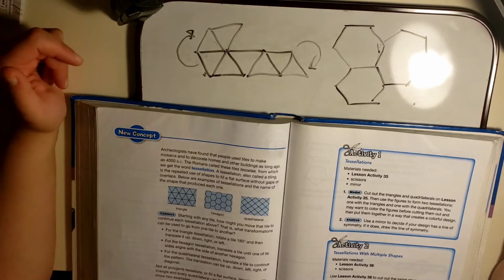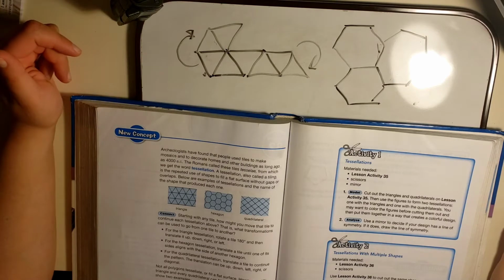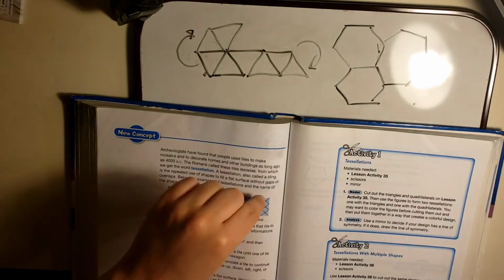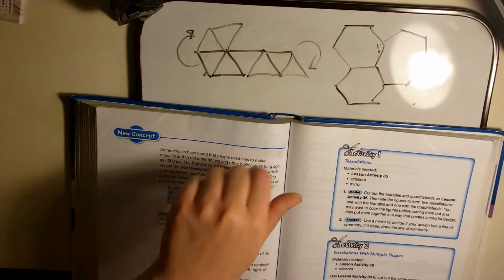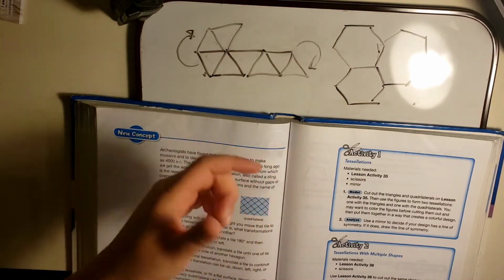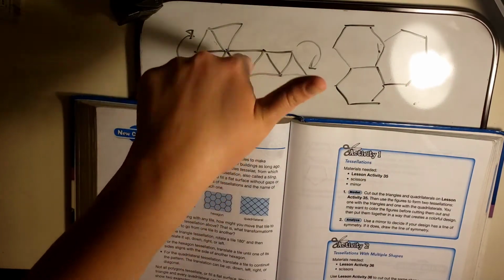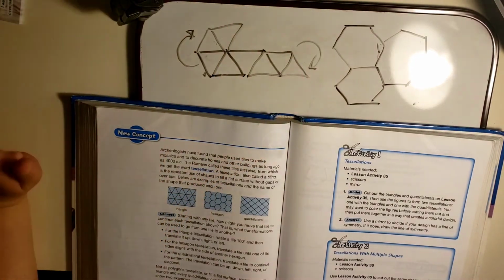And then for the quadrilateral, you'd continue the pattern. You can go up, down, left, right, diagonal. You would just continue. You take that, and then you don't really have to turn it because it's the same shape every time. So you just copy, paste, copy, paste. These ones are like copy, rotate, paste is how that goes.